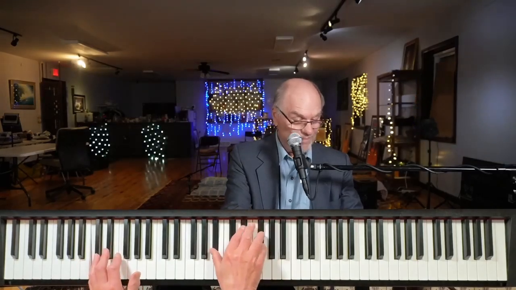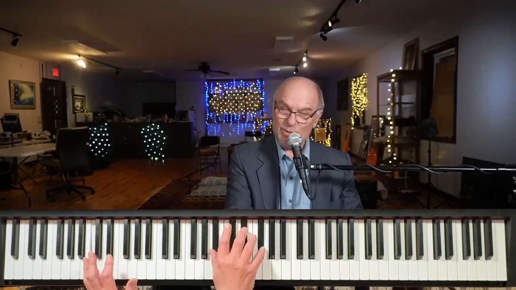Then you have the C minor 7th flatted 5th with the 7th with your thumb there. The 7th is the B flat, and the 3rd is the E flat. Melody is the flatted 5th, which is a G flat. So again, you need to play 3 notes with your right hand in that case.